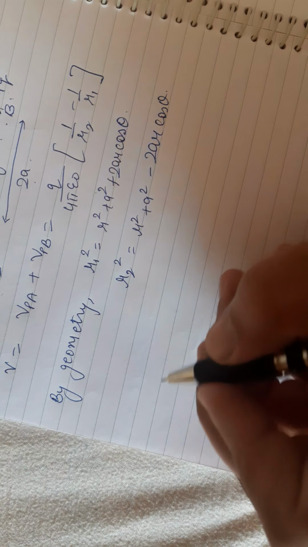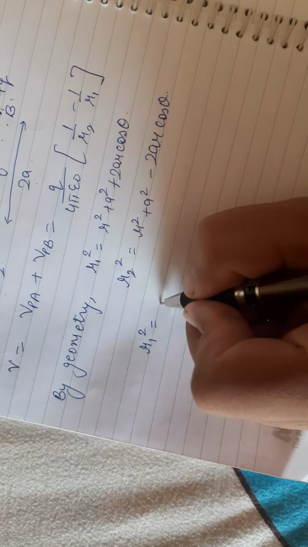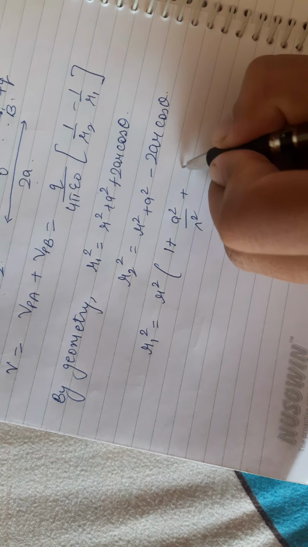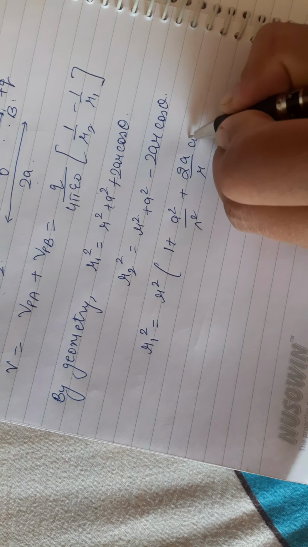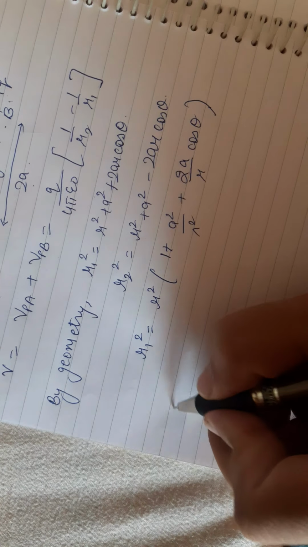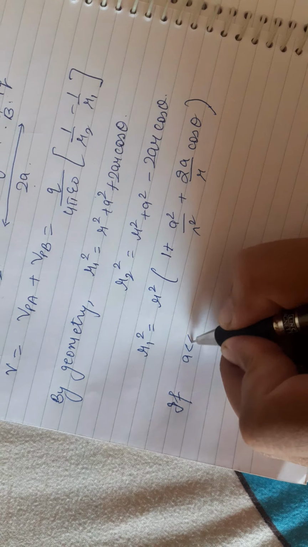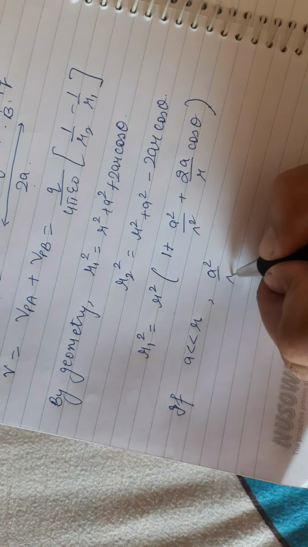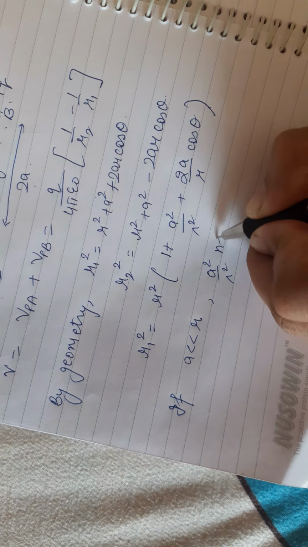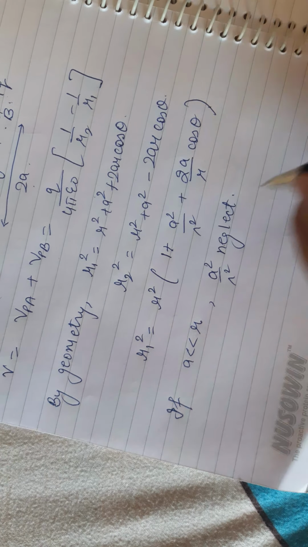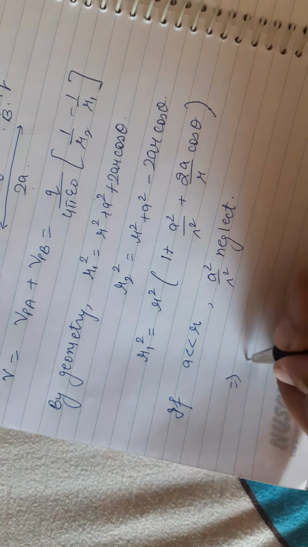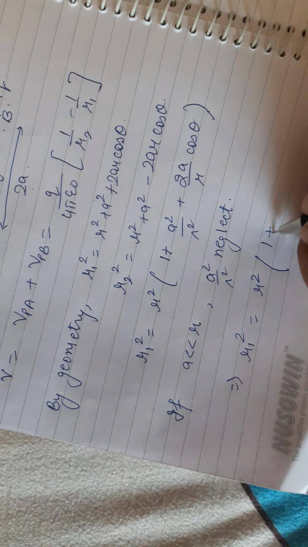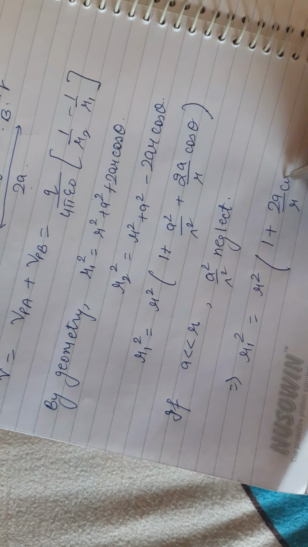So now we may rewrite r1 square as r square times (1 plus a square by r square plus 2a upon r cos theta). Now take this special case: if a is very small as compared to r, so a square by r square can be neglected, right? So just neglect this. Therefore r1 square can be written as r square into (1 plus 2a upon r cos theta).